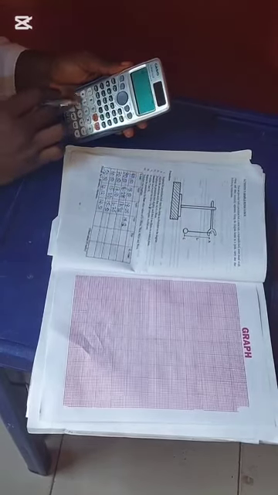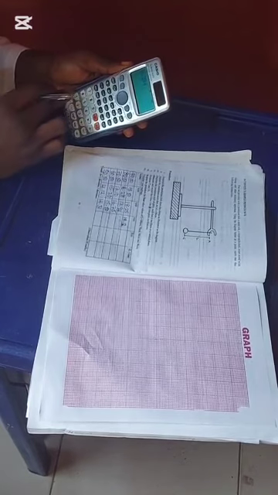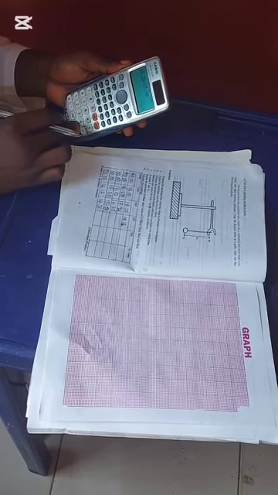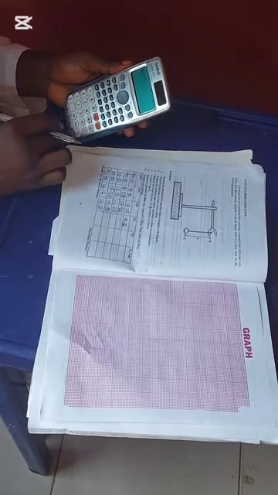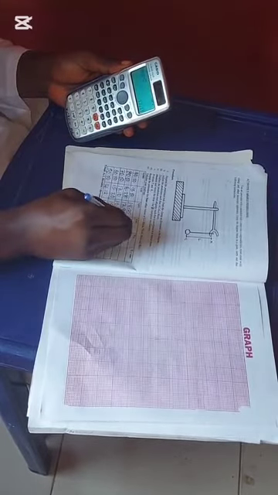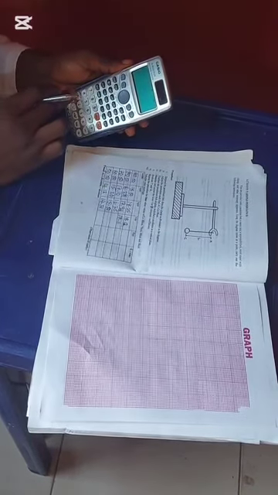Then the next, 16.28 plus 17.94 divided by 2, and that will give us 17.11.